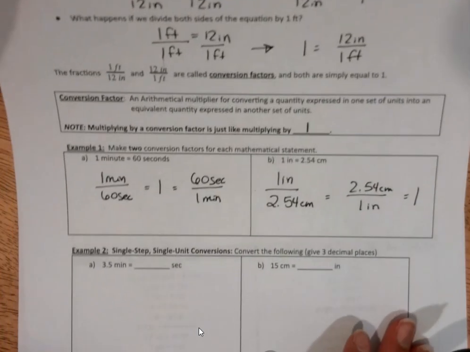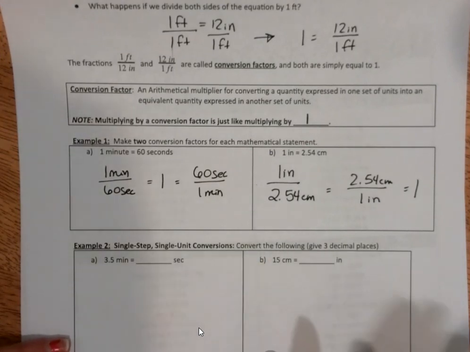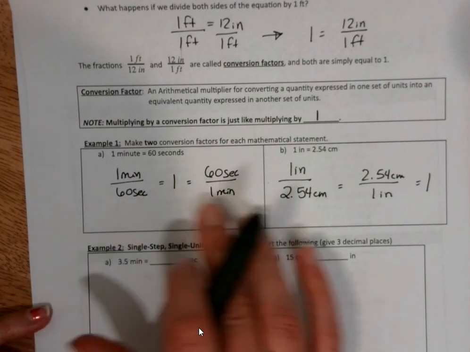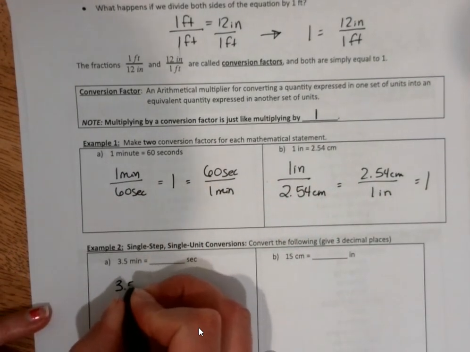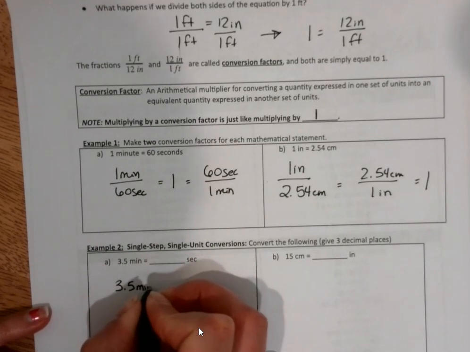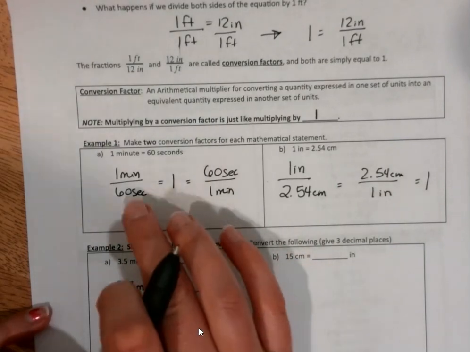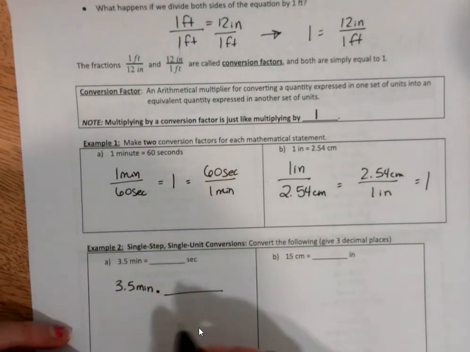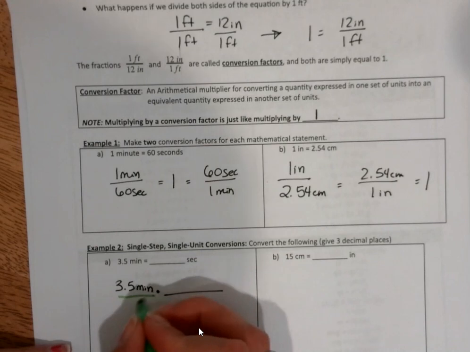In the next example, we're going to look at some single-step unit conversions, first converting minutes into seconds. So we're going to use the conversions that we just made up here. So 3.5 minutes. I want to use a conversion factor to convert that into seconds. So I need to decide which of these two conversion factors to use. Now, the original is like a fraction over 1. 3.5 minutes is 3.5 minutes over 1.